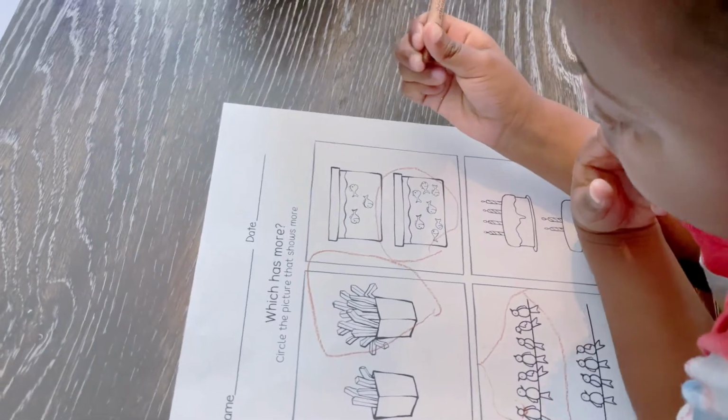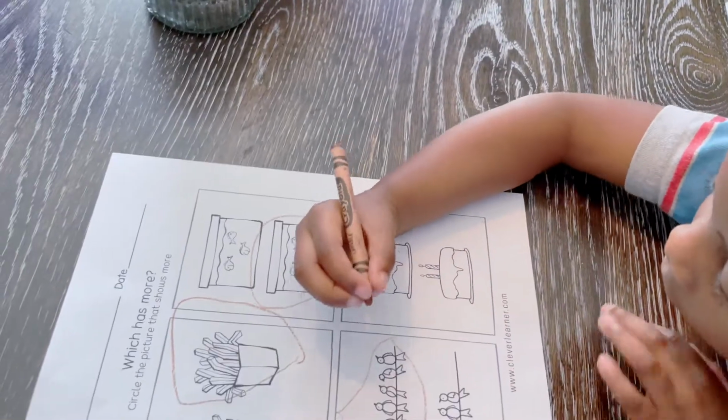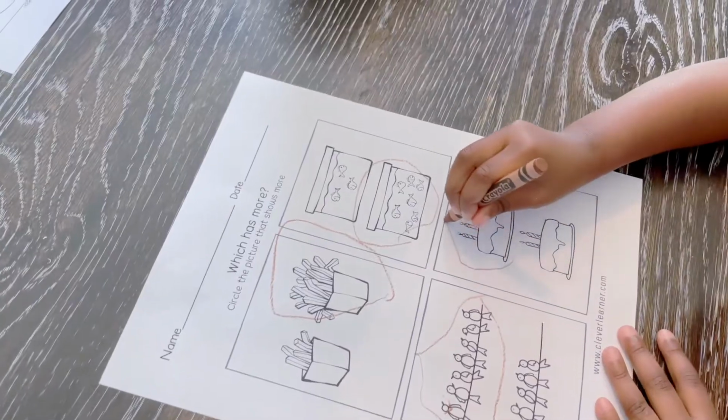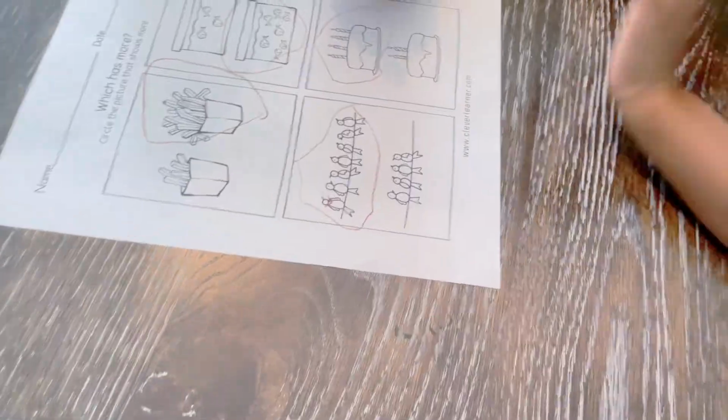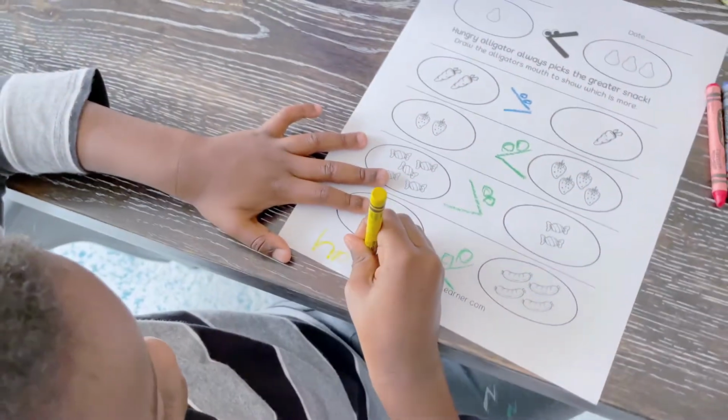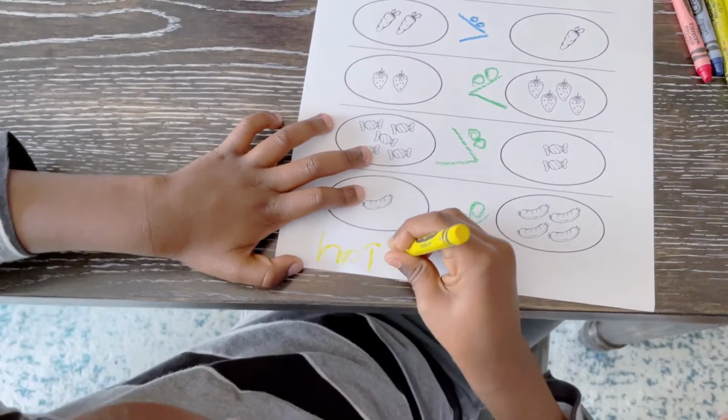Okay, now the last picture. Ooh, 2 birthday cakes. Which birthday cake has more candles? Can you look at them? That one? Nice. Okay, now I'm gonna give you the crayons and you can color, okay? What are you doing, Elin? Doing a compound word. A compound word. Hot.